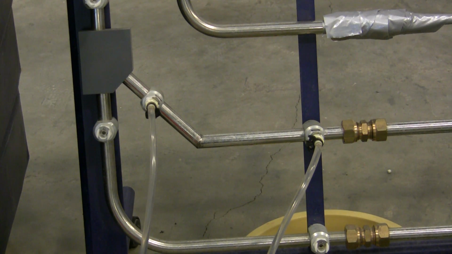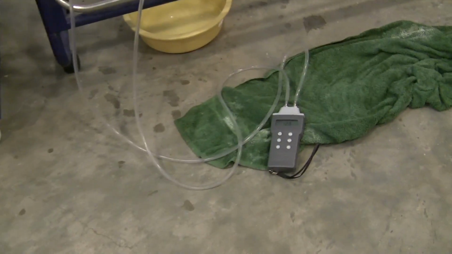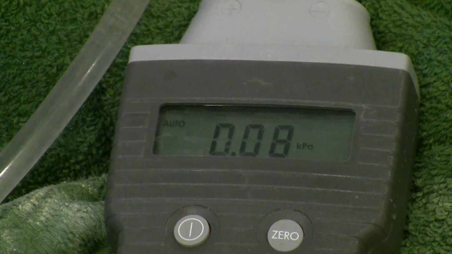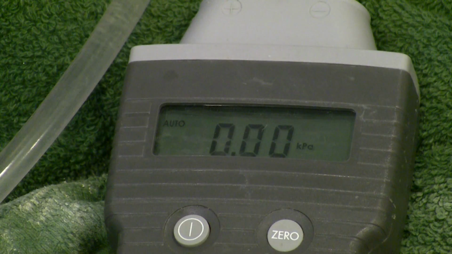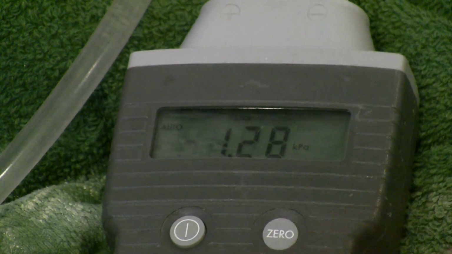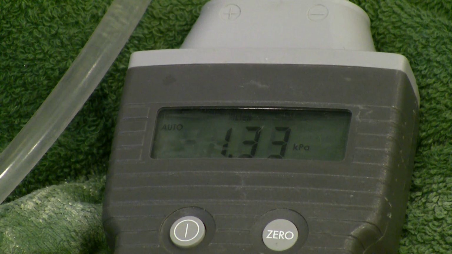I'll zero the instrument by closing the valve, checking that it's at 0, it is. Opening the valve, I'll turn on filtering to make sure that the data is even a little bit more stable than otherwise. Filtering is just doing that on-the-fly averaging on your behalf. It's awfully nice. Okay, that's the 45-degree elbow.